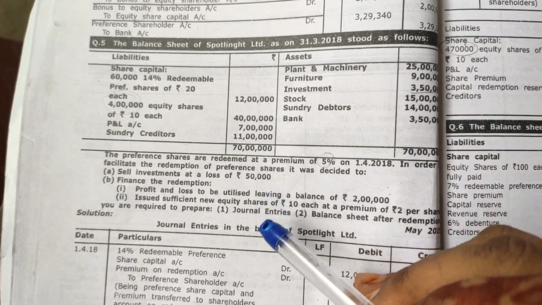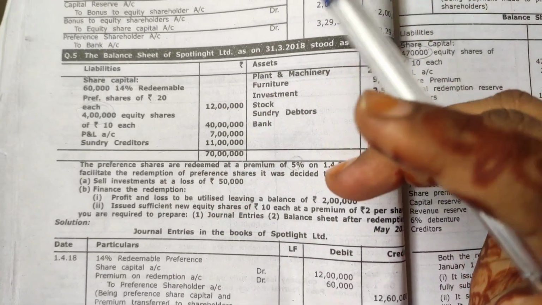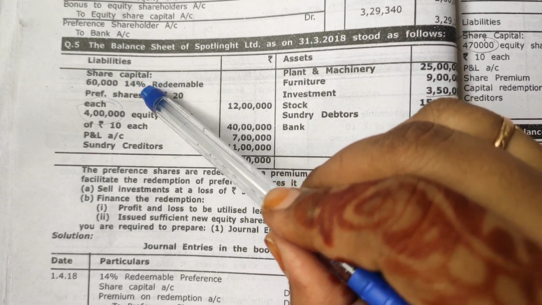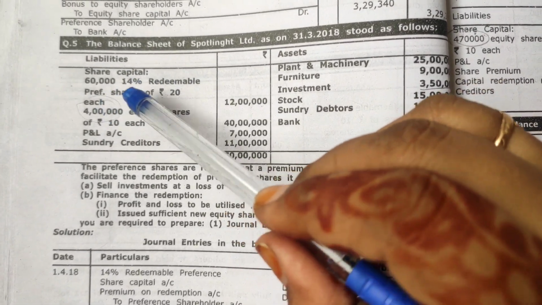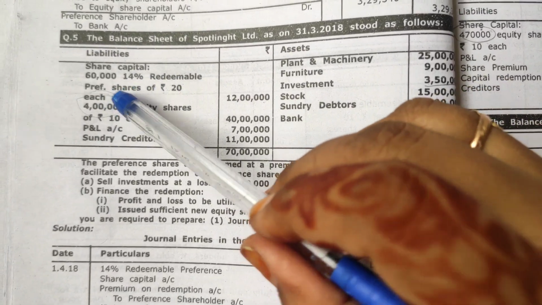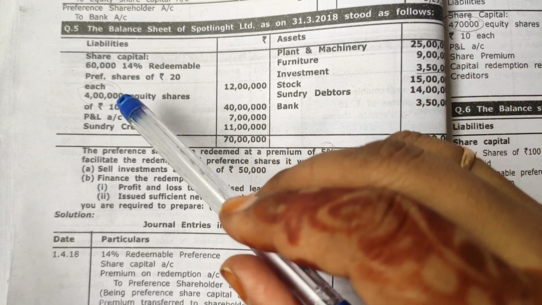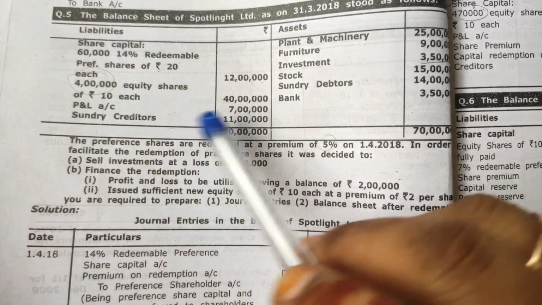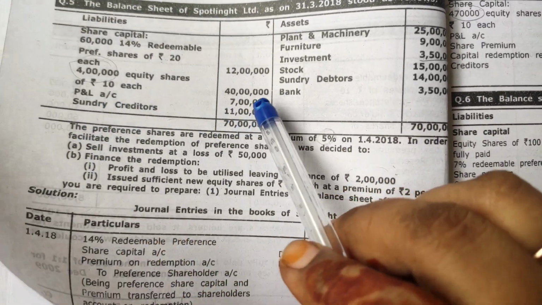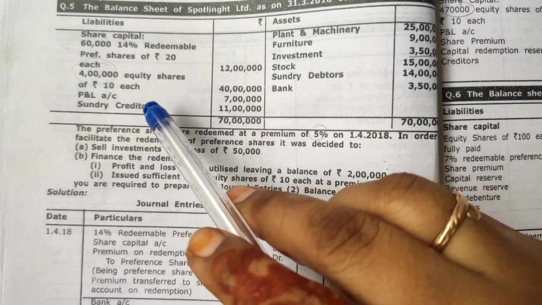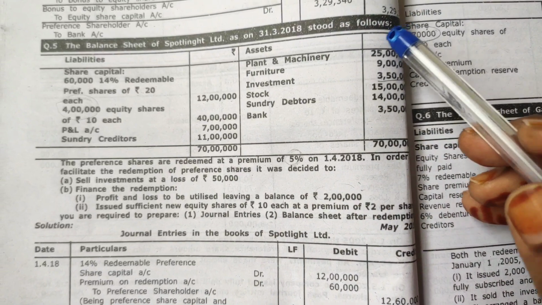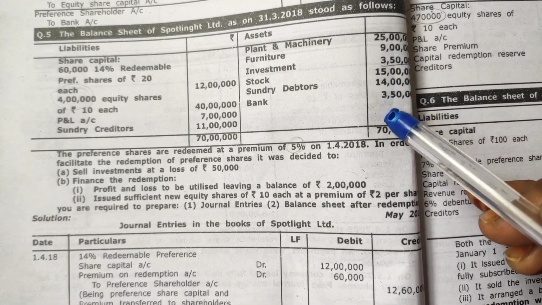First of all, we'll understand the question. 60,000 14% redeemable preference shares of rupees 20 each, which is 12 lakh, and 4 lakh equity shares of 10, which is 40 lakh. Profit and loss account is given as 7 lakh. Creditors are also given, which is 11 lakh, and the rest of the asset sides are everything given here.